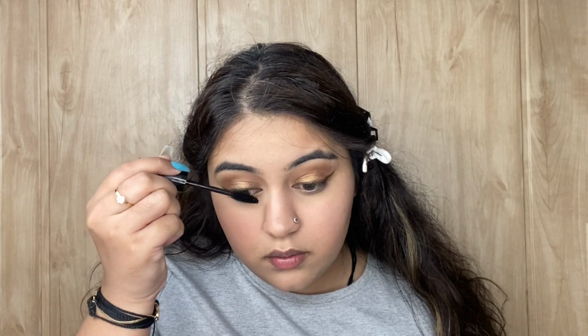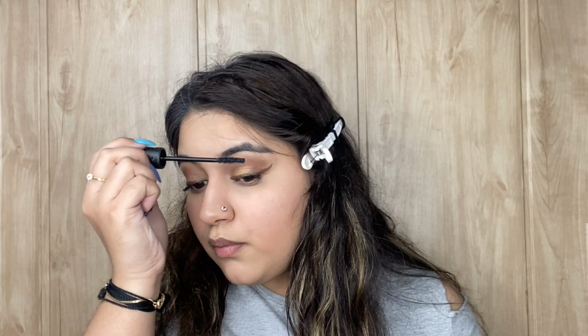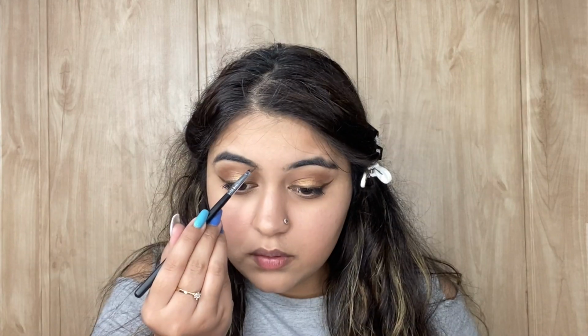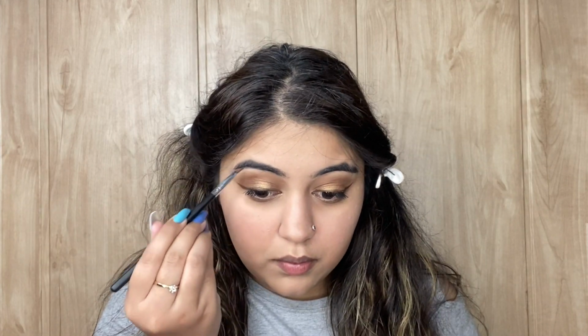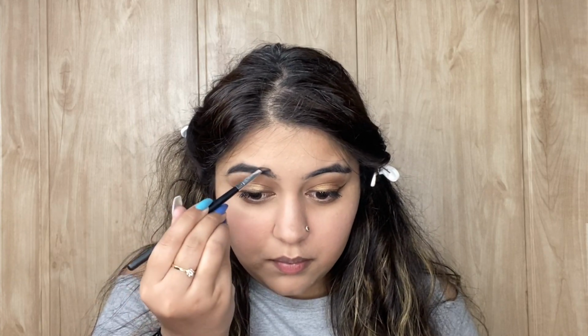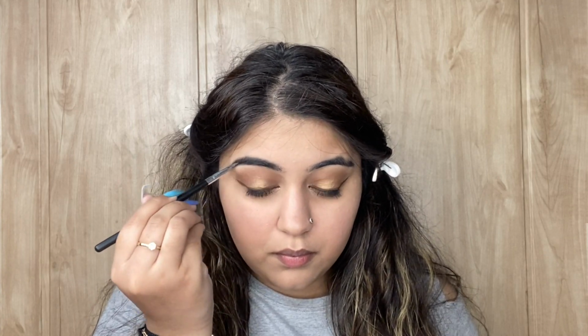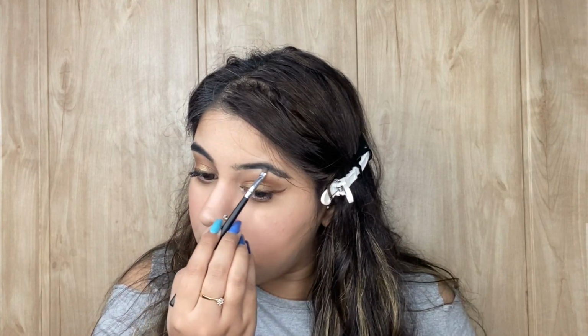So I'm mixing these two Essence Lash Curler 1 and Lash Volume 1 mascaras, and now highlighting my inner corners and lightly dusting off that brown transition color onto my waterline. Now filling up my brows really nicely, as they are very thin, not really bold.